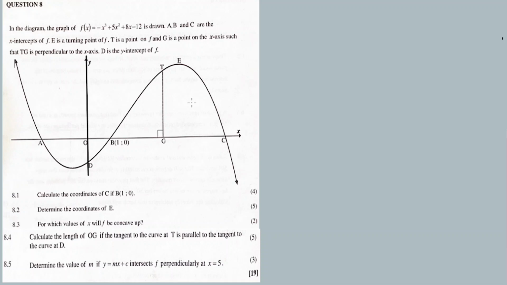So question 8, cubic function. Let's see what they are giving us here. In the diagram, the graph of f is drawn. A, B, and C are the x-intercepts of f. And E is a turning point of f. T is a point on f, and G is a point on the x-axis such that TG is perpendicular to the x-axis. D is the y-intercept of f. So everything I mentioned is there on the graph.